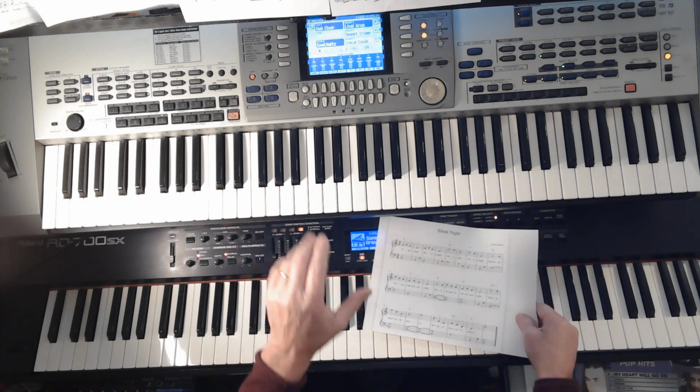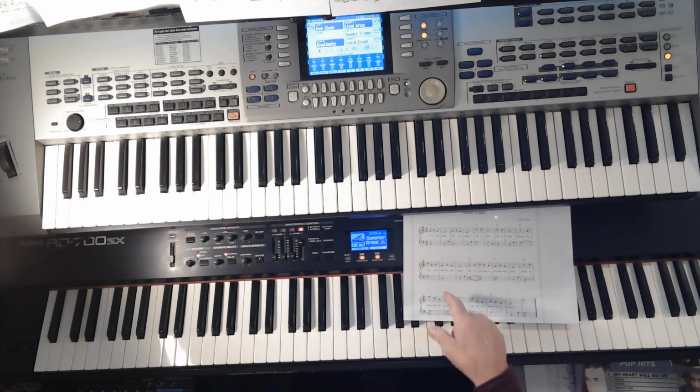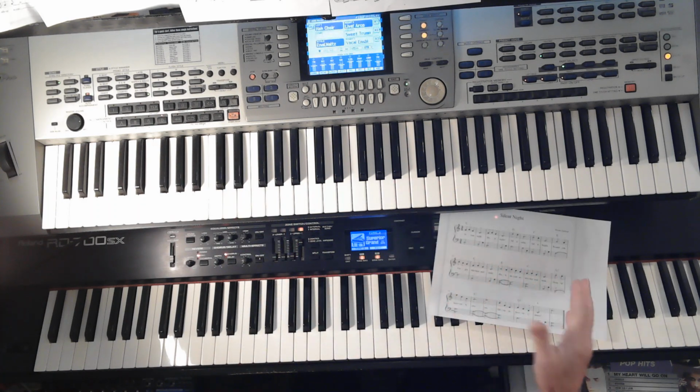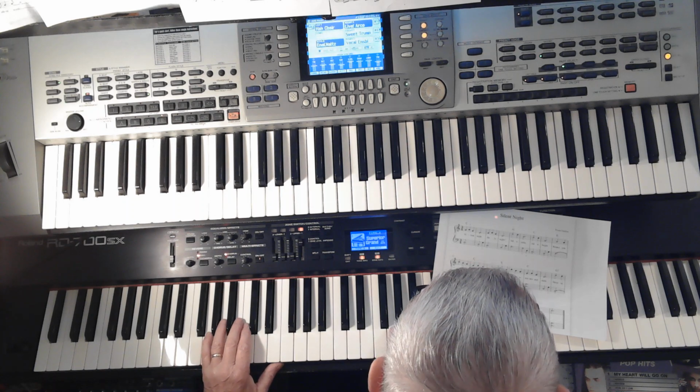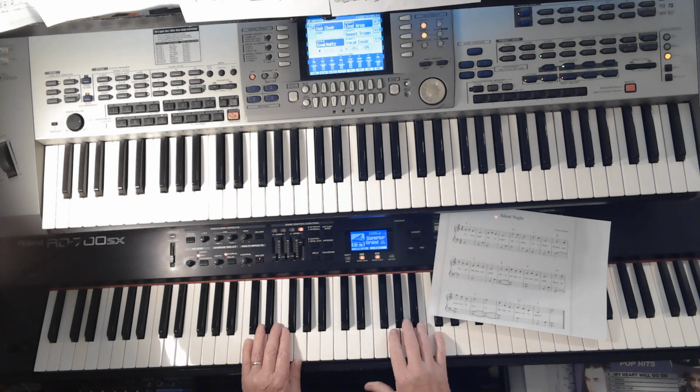But going back to this before we carry on with that, if you want to play this like that, you can try and sight read it by doing that, which is on 5. Is it on 5? Yeah, 5. Little finger. 1, 2, 3.